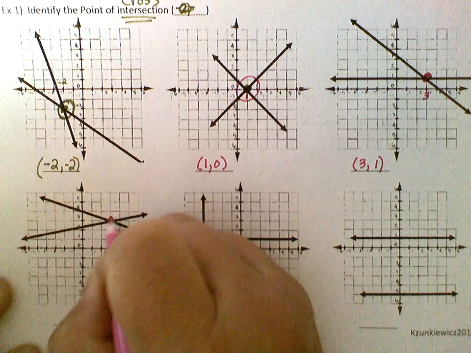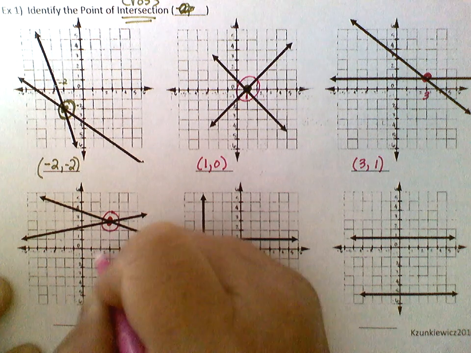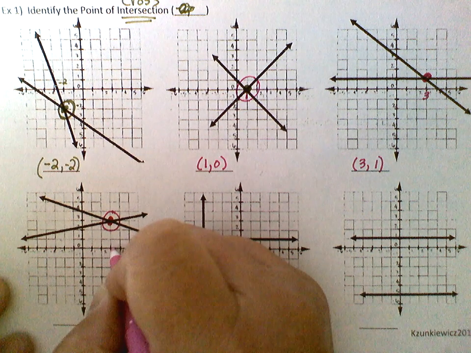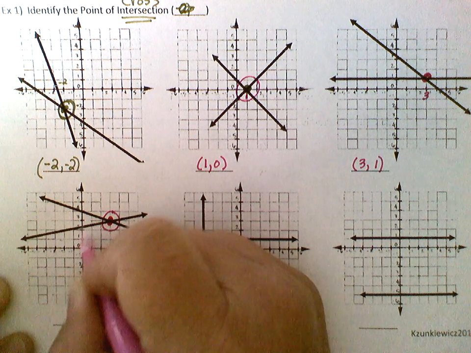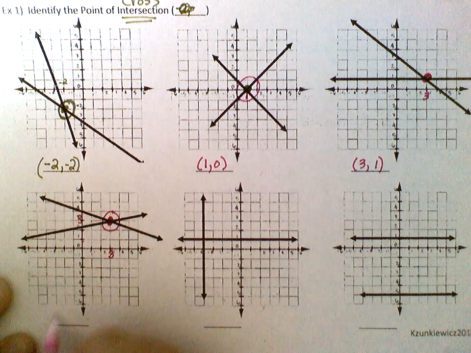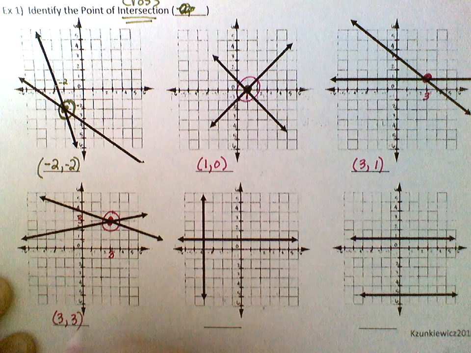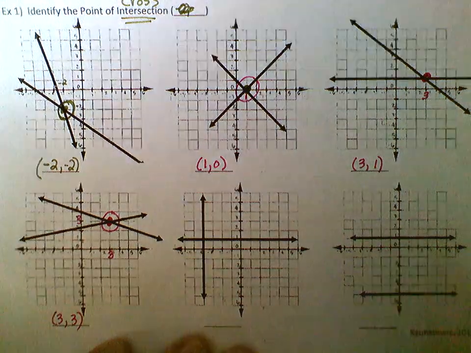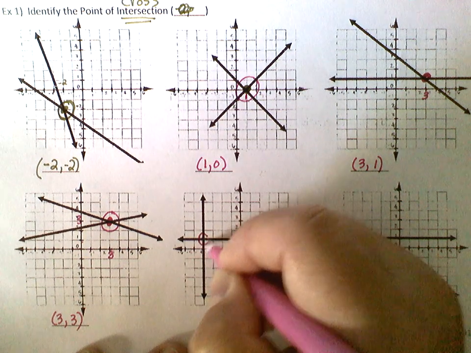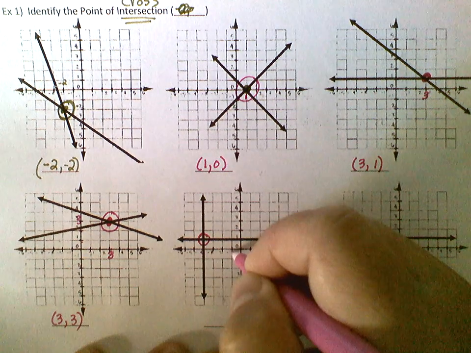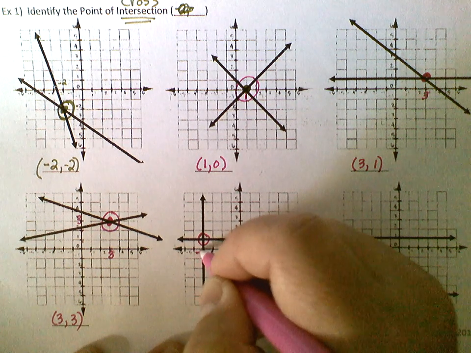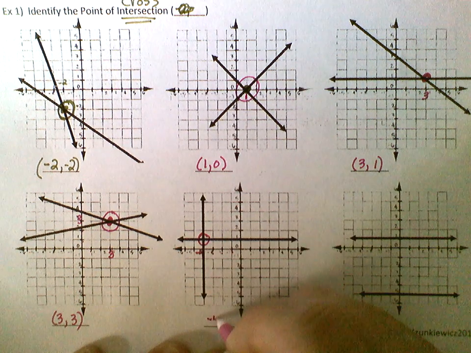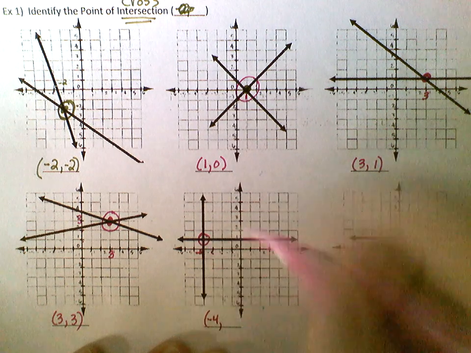Here, these lines intersect right here. So this is 1, 2, 3, up to 1, 2, 3. These lines intersect right here at -1, 2, 3, -4, up 1.